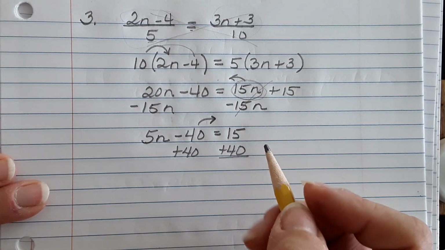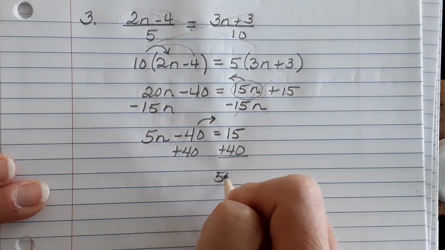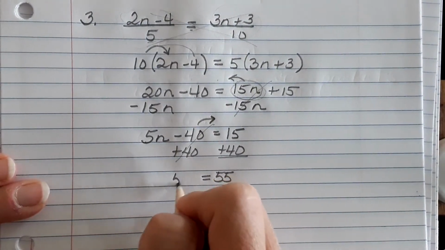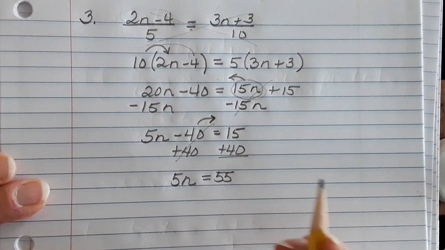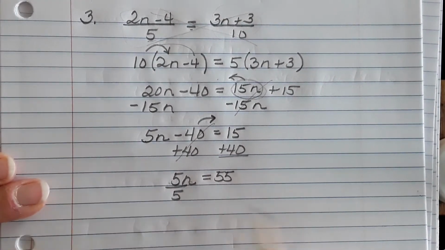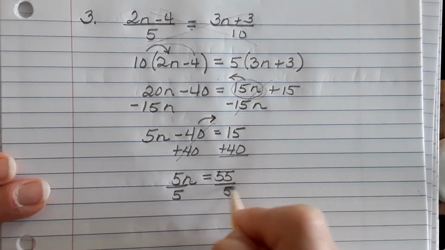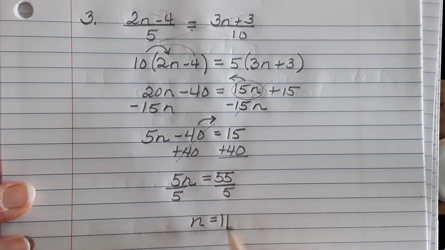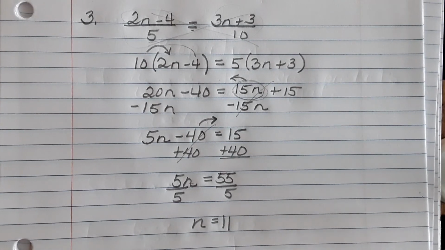You now have 55. You no longer have your 40 over here, but you still have your 5 with your n. And remember, this means multiplication, so you will divide. So I'm hoping if anyone did this on their own that you arrived at an 11.